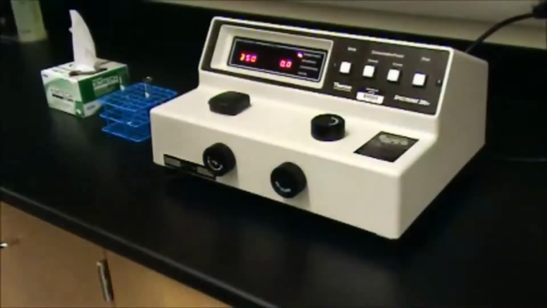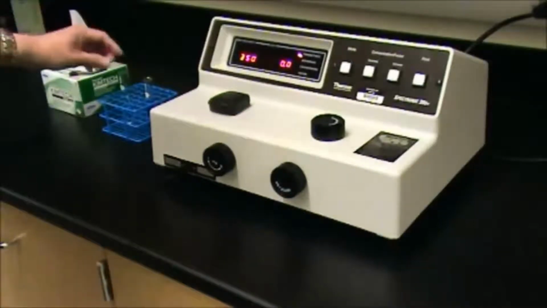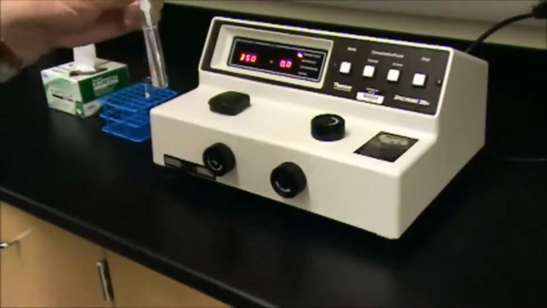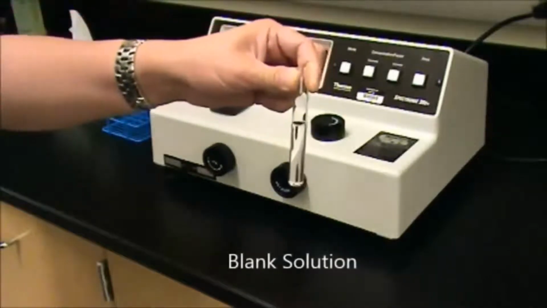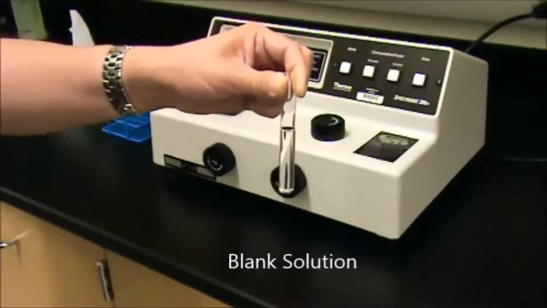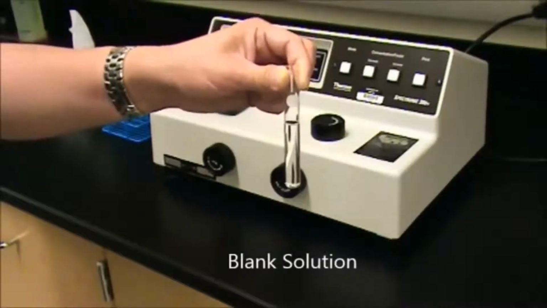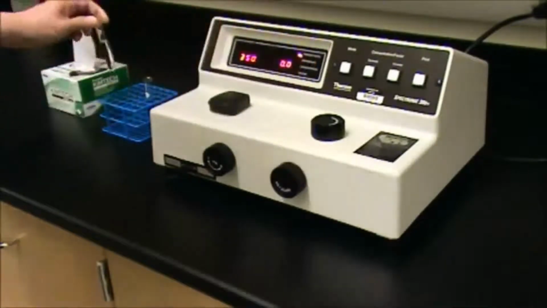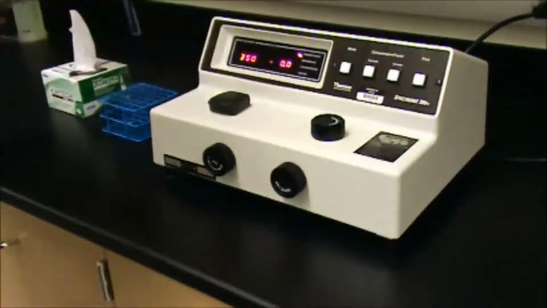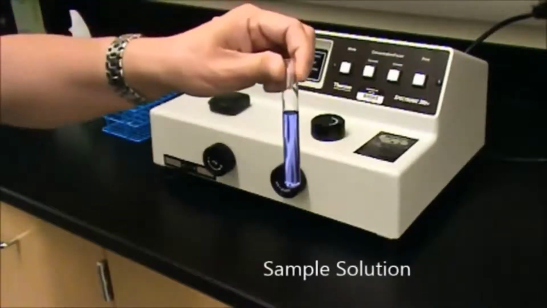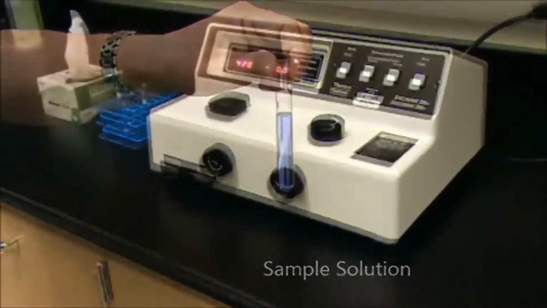To begin using the spectrophotometer, you have to have your samples ready. So first, you should prepare a blank solution. And the blank solution has everything in it except for the molecule or compound you wish to measure. Then you should also have a tube which contains a sample which you want to measure.